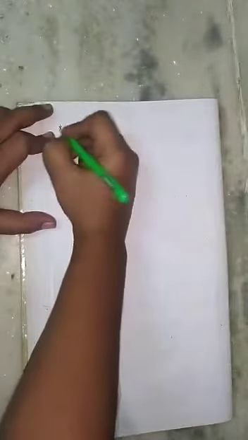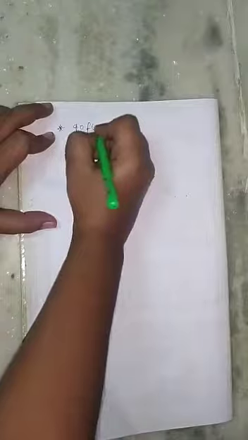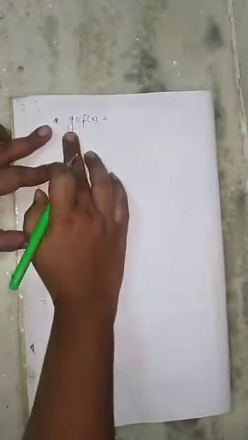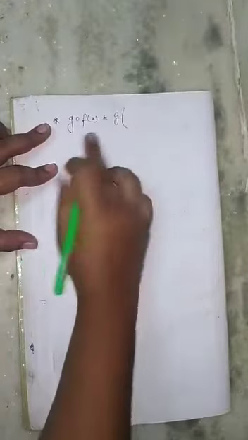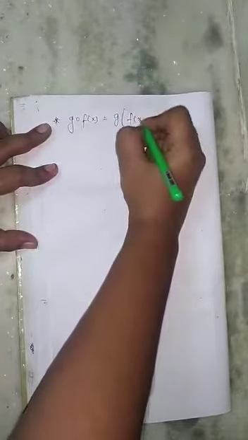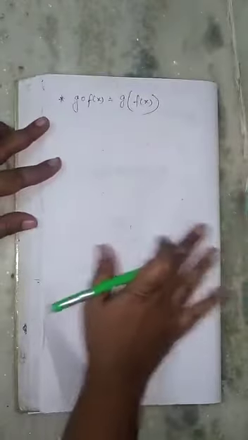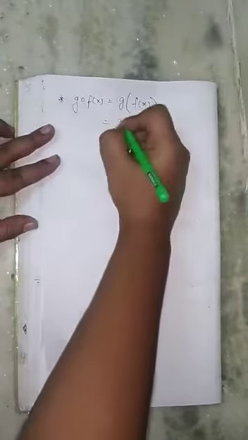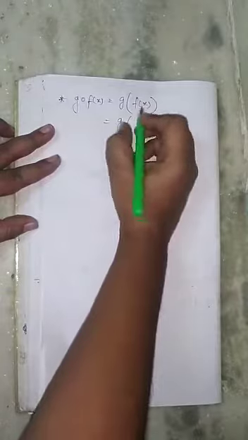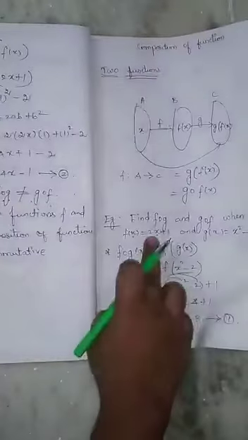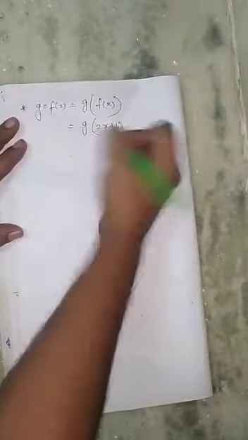Now we have completed F of G of X, right? Now G of F of X we are going to find. This one, the first equation, is completed. Second one, now what is the function? G function. What is the input here? The second one is input. So G of F of X. Now G as it is you write. What is F of X value? Here they gave 2x plus 1. Right, as it is, 2x plus 1.